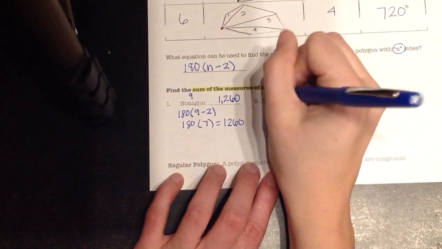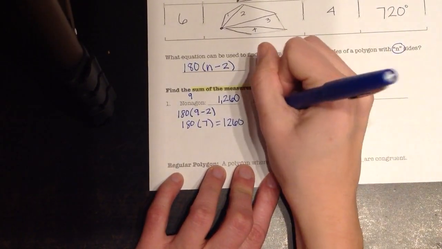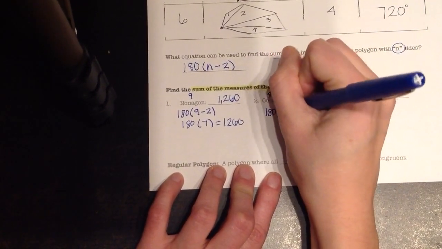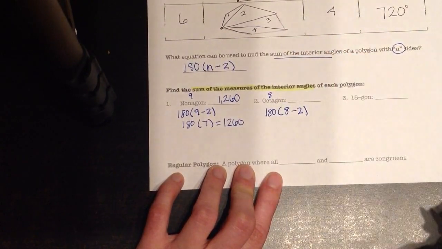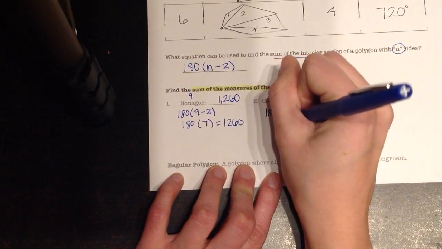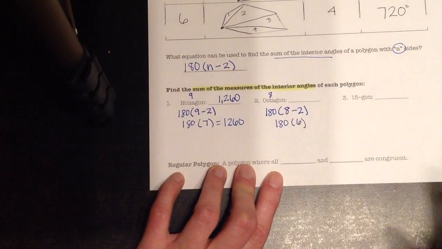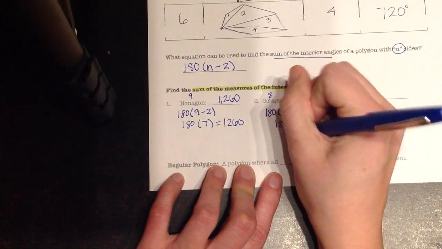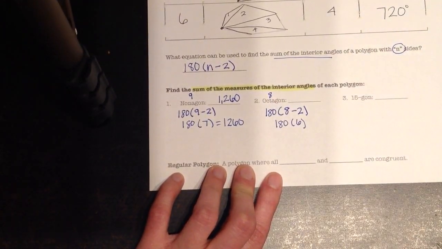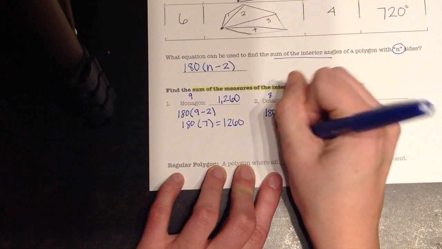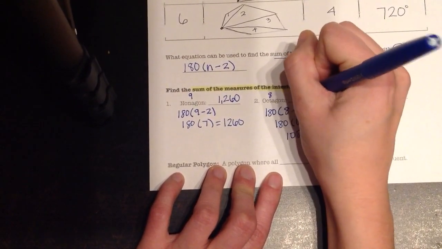For an octagon, an octagon has 8 sides, so we're going to plug that in. 180 times 8 minus 2. So 180 times 6 equals 1,080.